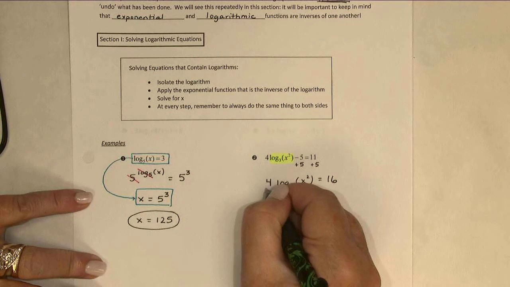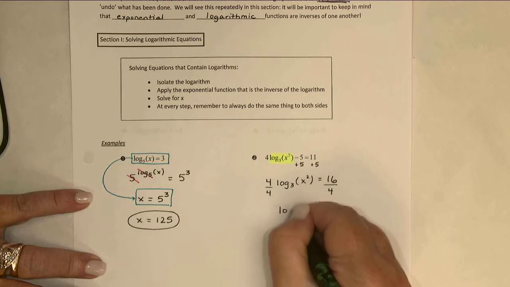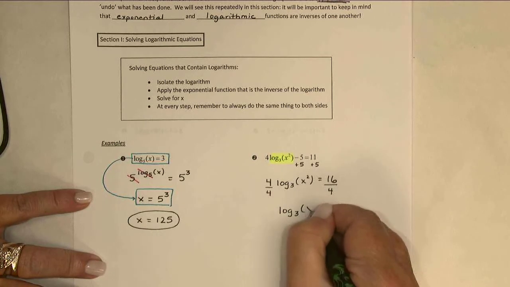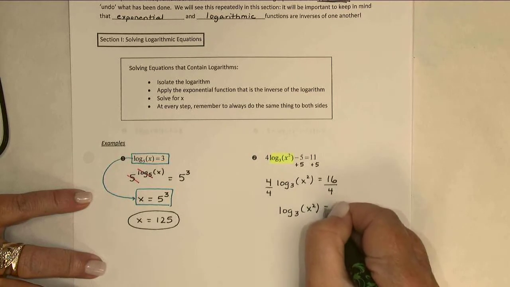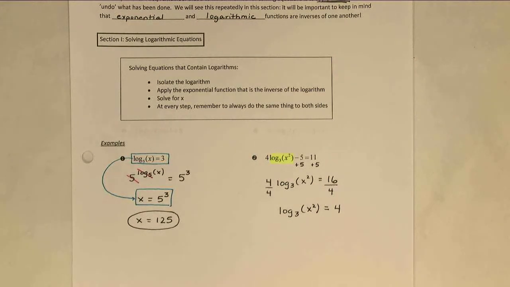And then I also need to divide by the 4. All right, now my logarithm is isolated.